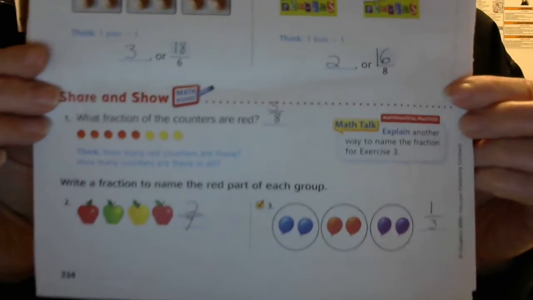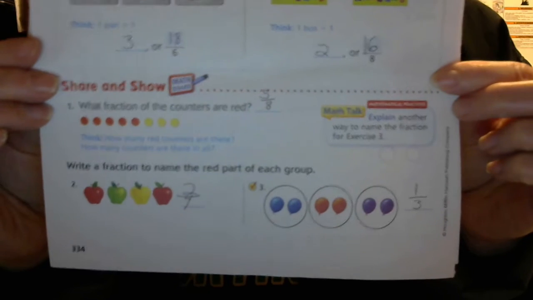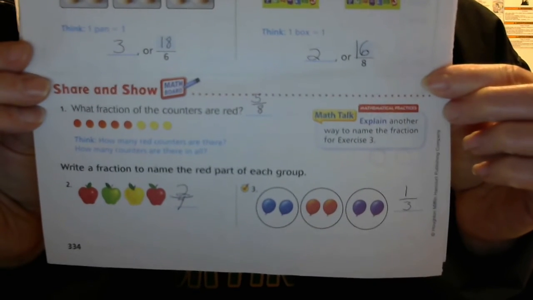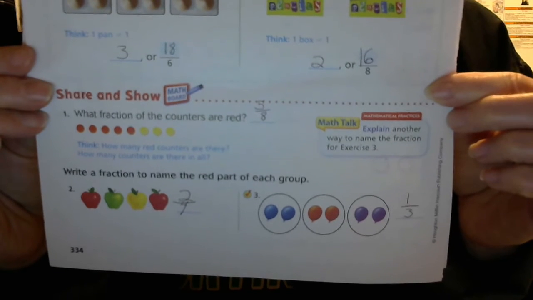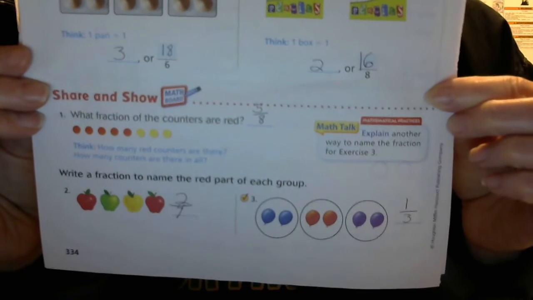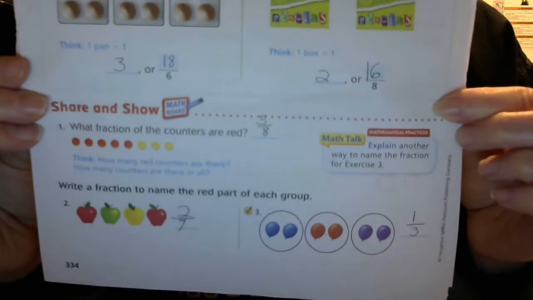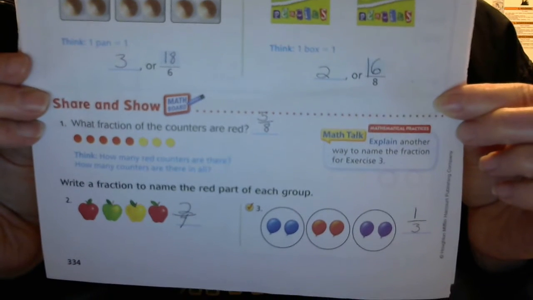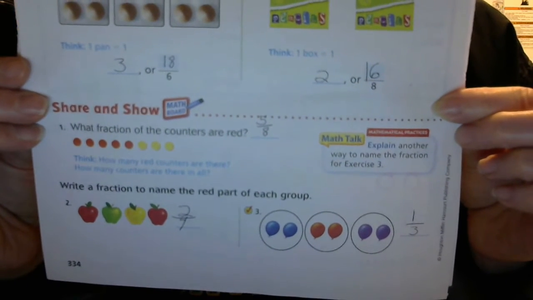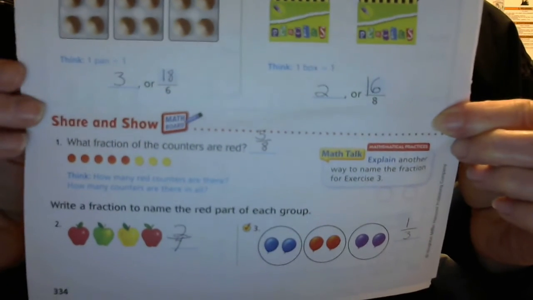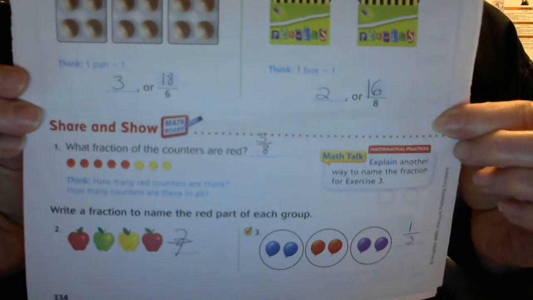Now, on our share and show, it says, what fraction of the counters are red? Well, in order to get our denominator, or our bottom number, we have to count the total number of counters. And there are 8 counters total.